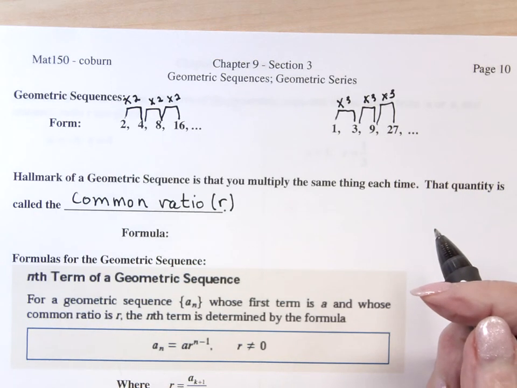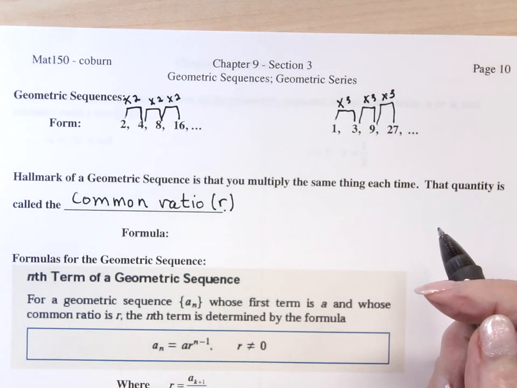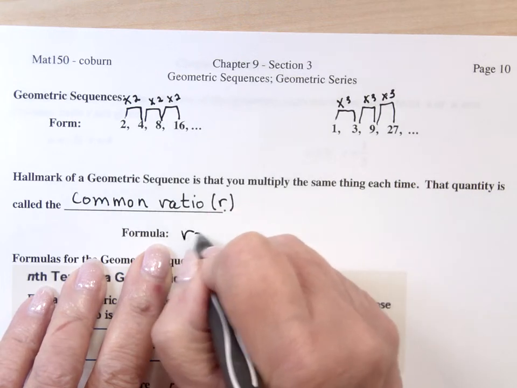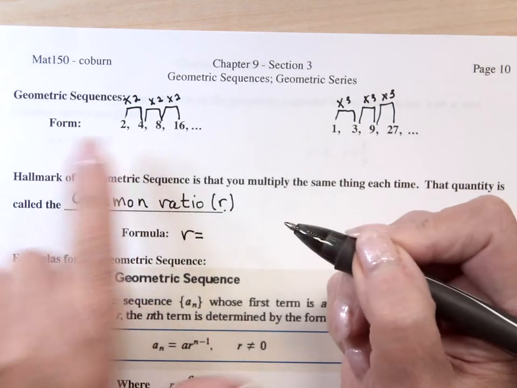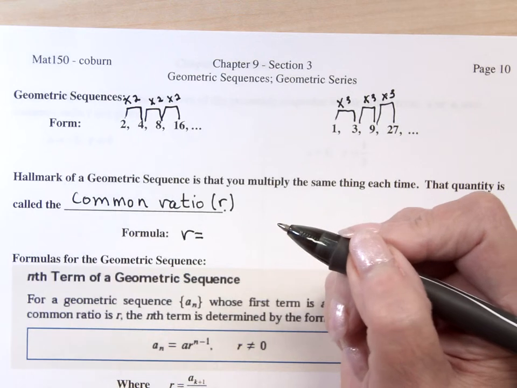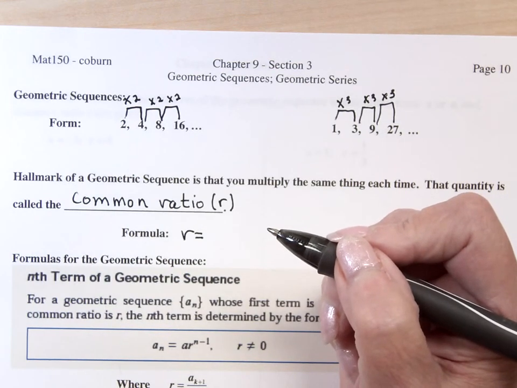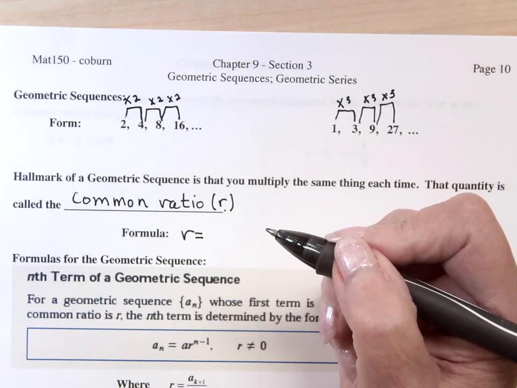The common ratio is found by taking two terms that are side by side. Remember, last time with the arithmetic, we took two side by side and subtracted, a sub k plus 1 minus a sub k, to figure out how you got there.